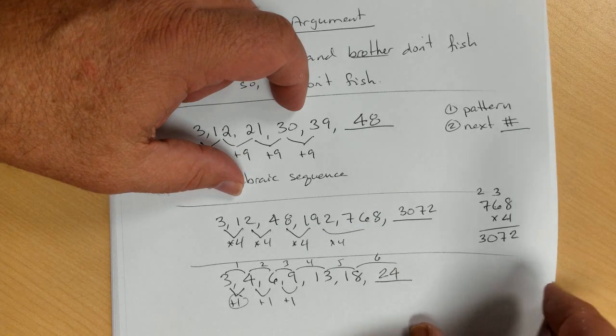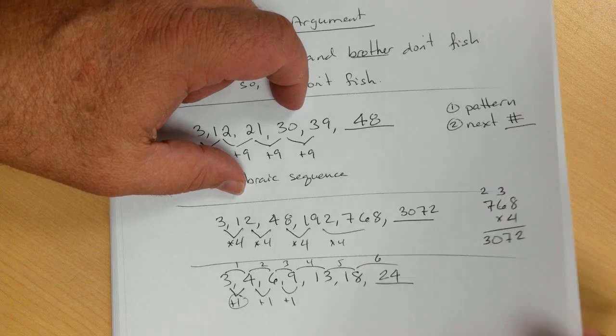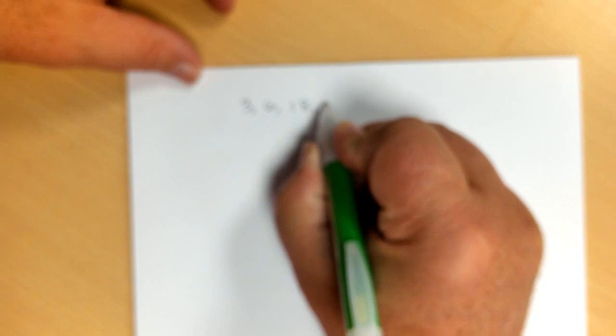Let's see, I think I had one more here. We have another example: 3, 6, 18, 36, 108, and 216.